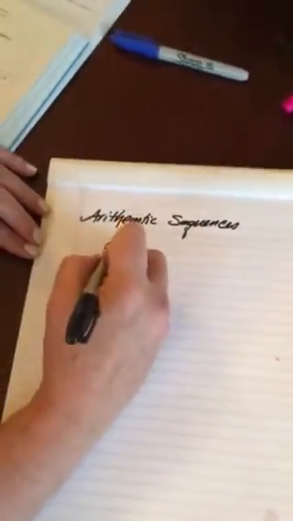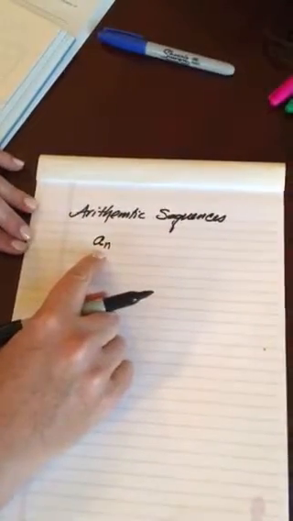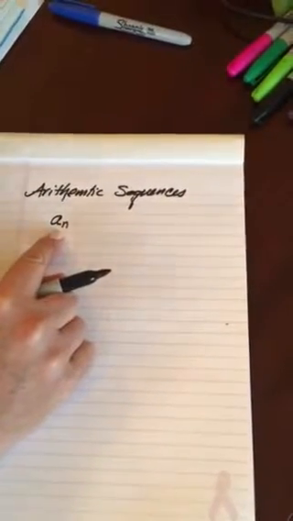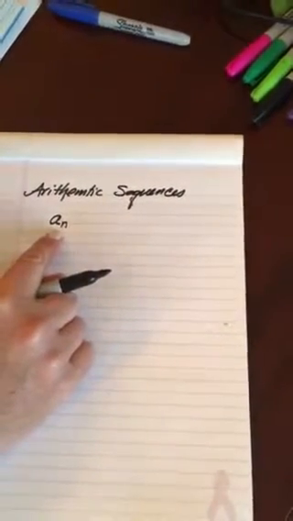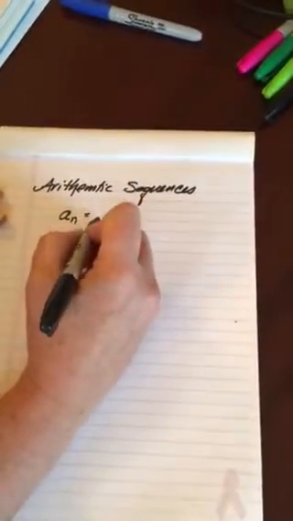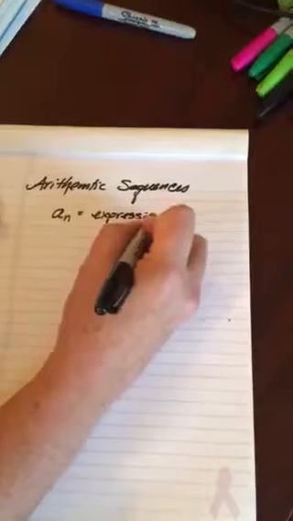Now, to start out with, what we talked about in video 1 was that we had the terms where A is the term, N is the number in the sequence, like the first term, or the second term, or the third term, and so forth. We also talked about the explicit form, where this will equal an expression where N is the variable.